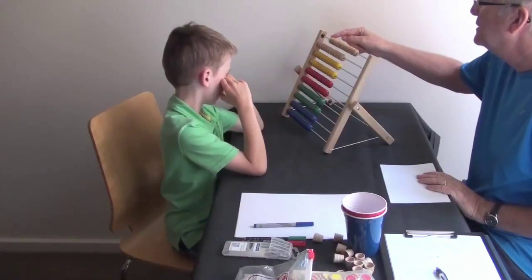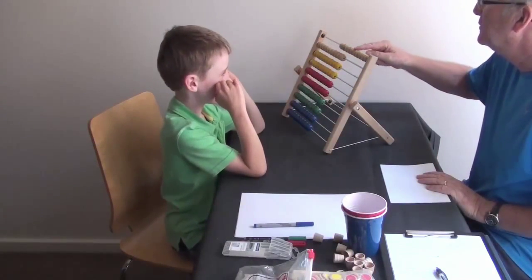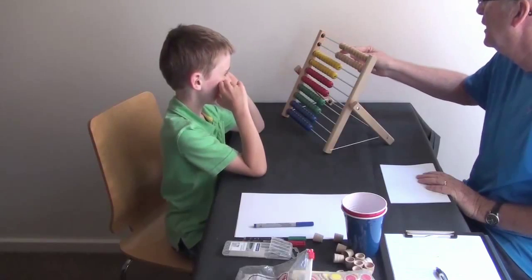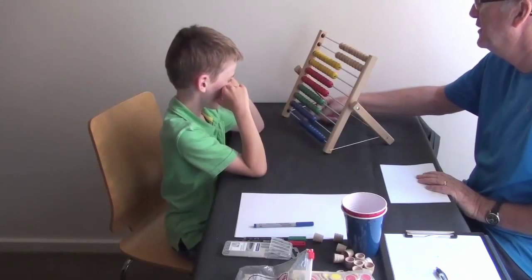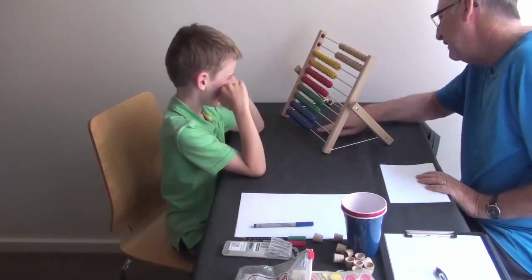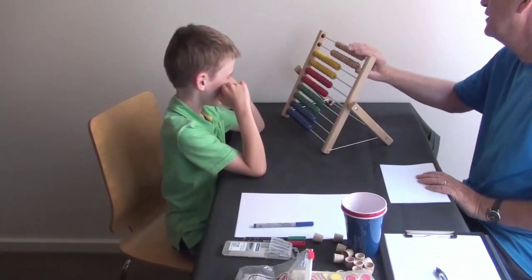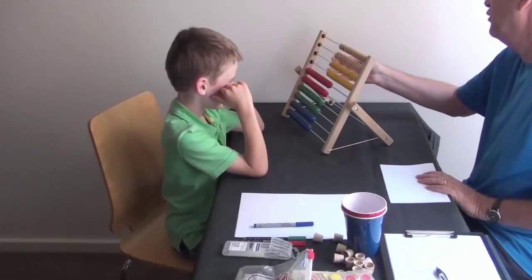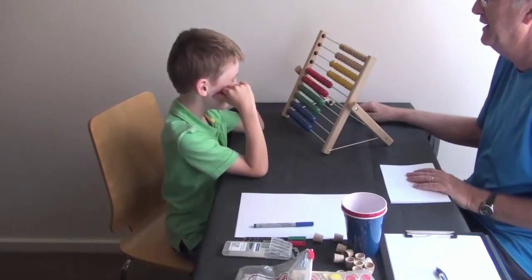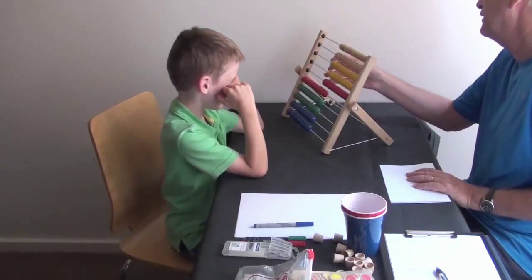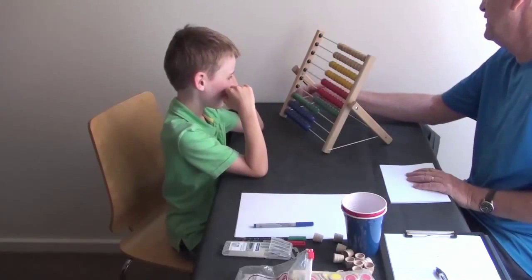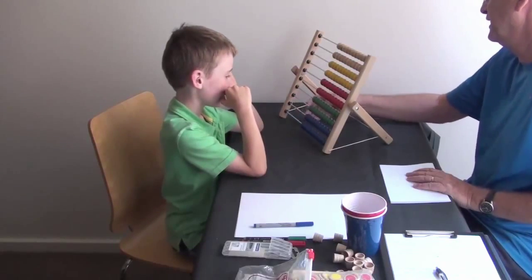How many beads are there in this row? 10. How many beads in this row? 10. How many beads are there in this row? 10. How many beads in these 2 rows together? 20. How many beads in these 4 rows together? 40. How many beads in these 5 rows together? 50. All right. How many beads in these rows all together?